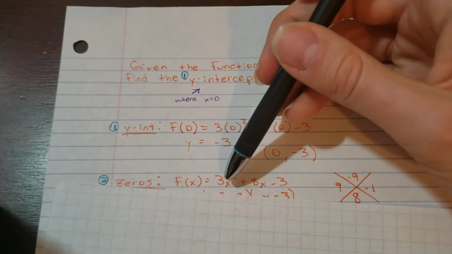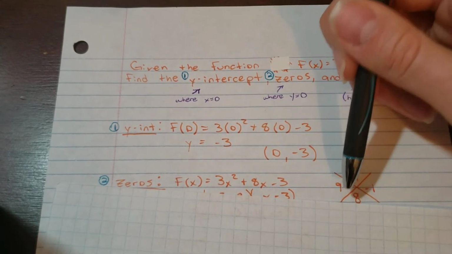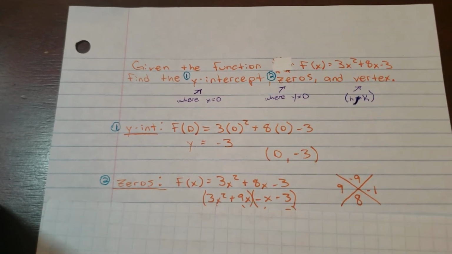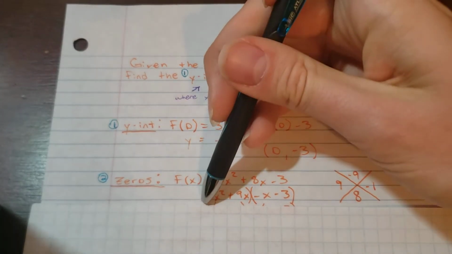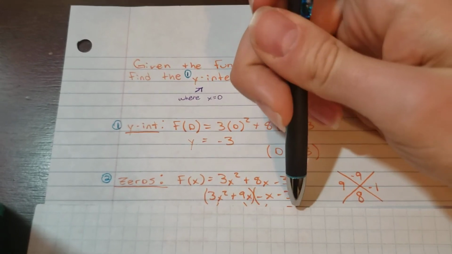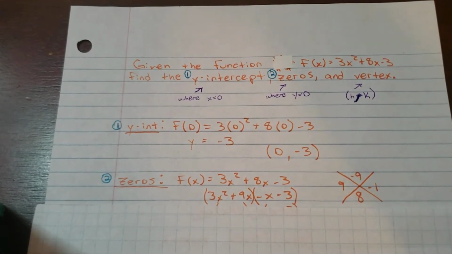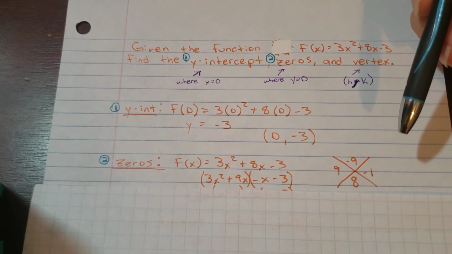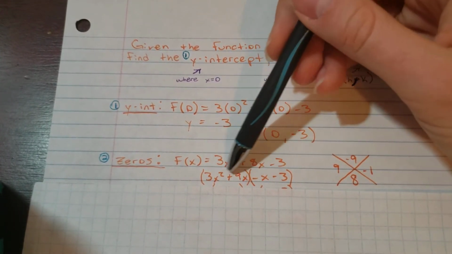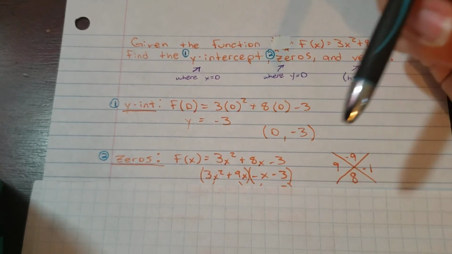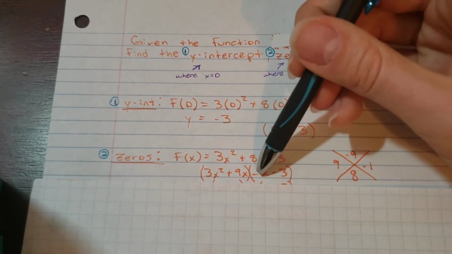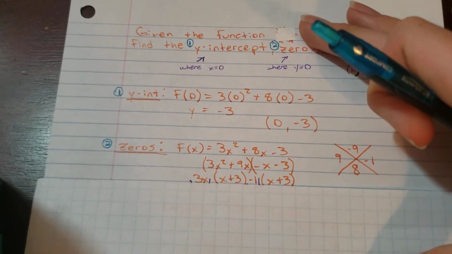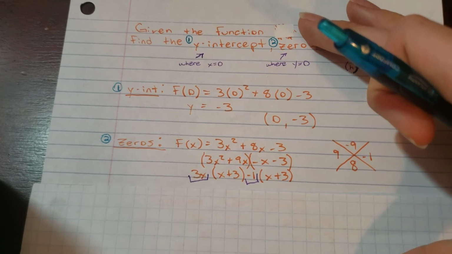So that'll give me 3x squared plus 9x minus x minus 3. And then I separate and factor them like so. From this one, I'm going to factor positive 3x. And from this one, I'm going to factor a -1. So it's going to give me something like that.